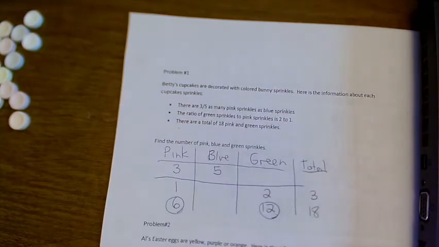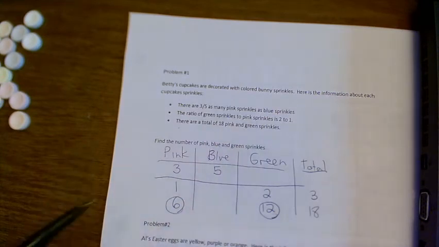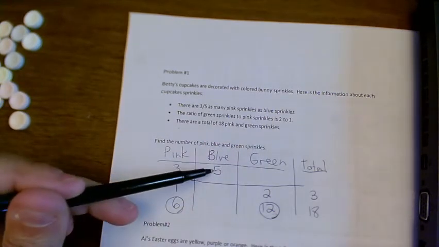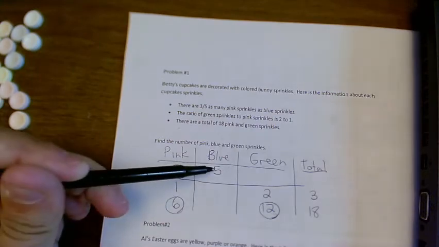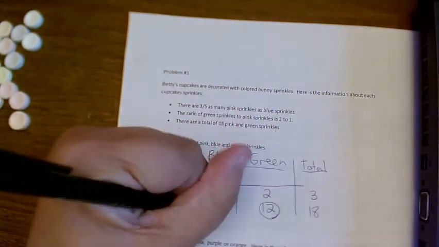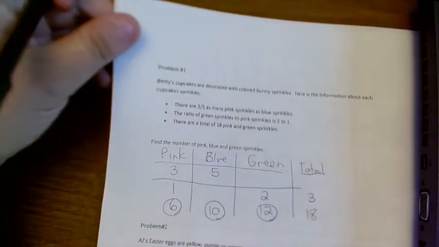So then going back to the fact about blue, there are 3/5 as many pink as blue. So we know it's 3 to 5. So if we double that to get to 6, we can double the blue. So there should be 10 blue. So 6 and 10 and 12. So I hope you got that correct.